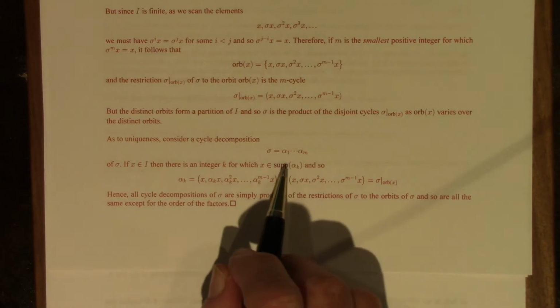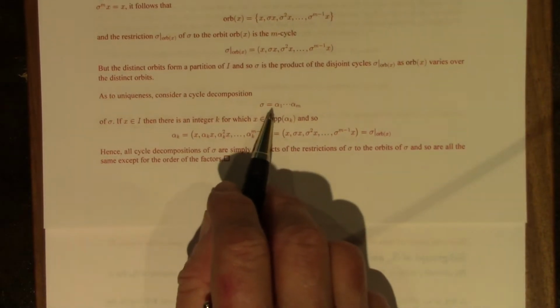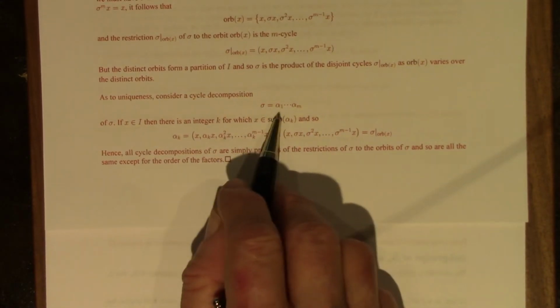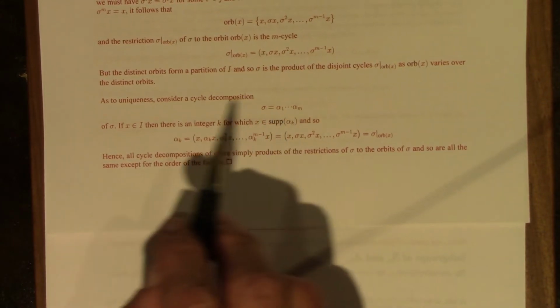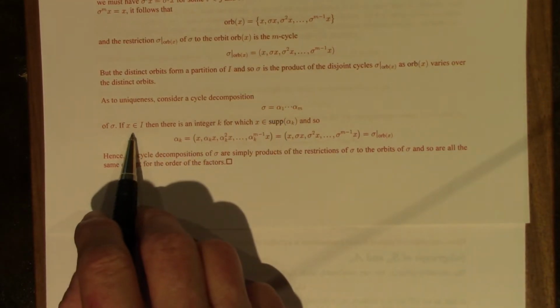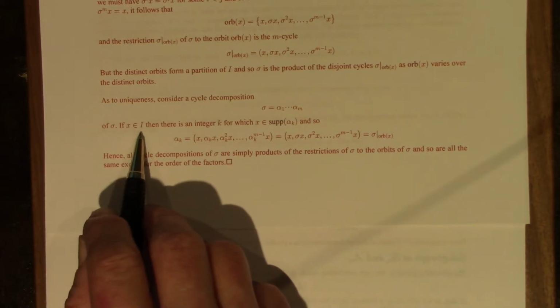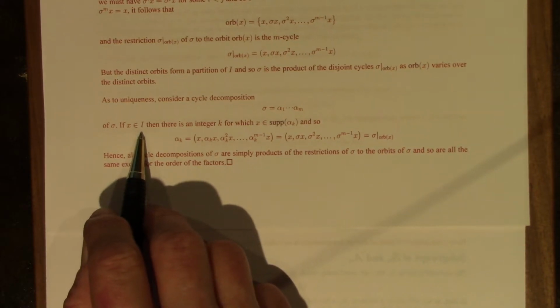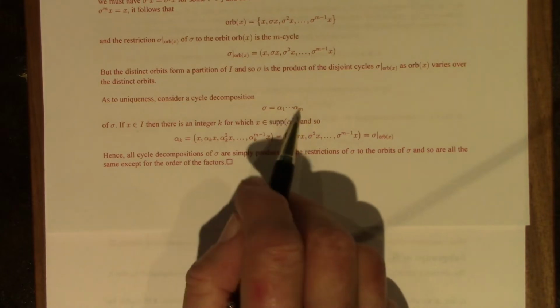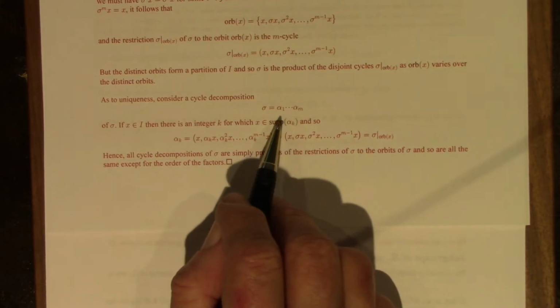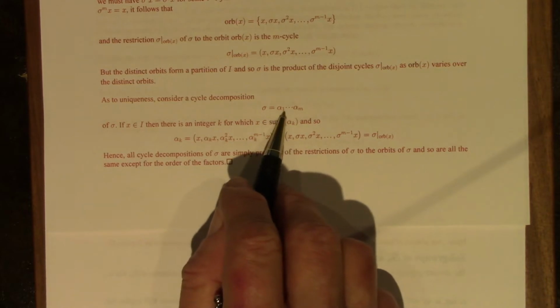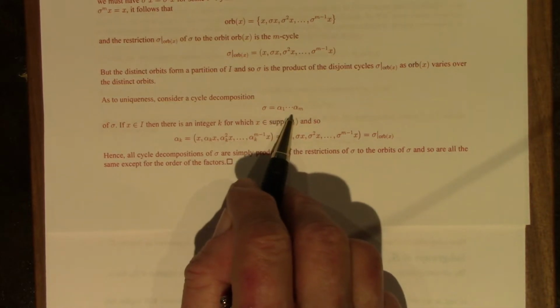As far as uniqueness is concerned, if you have a cycle decomposition of sigma, say alpha 1 through alpha m, and if x is in the underlying set I, then there's got to be an integer k here, in fact a unique integer, for which x belongs to the support of alpha k.